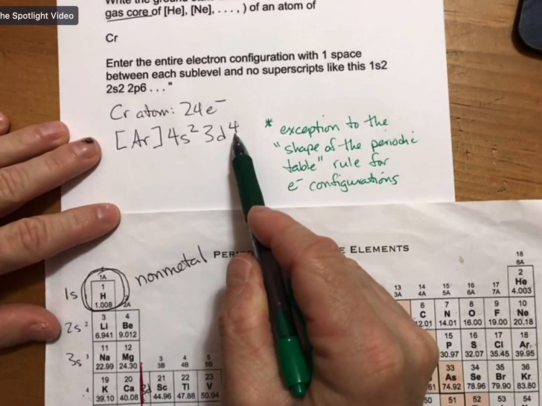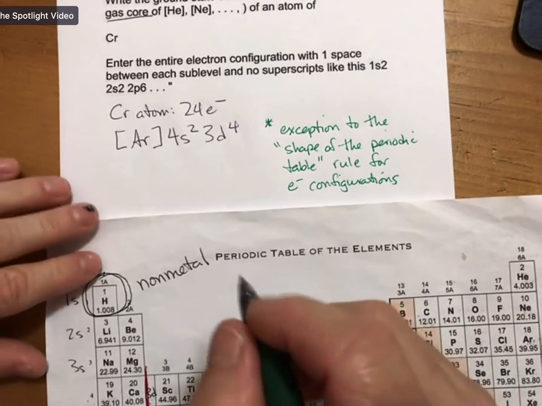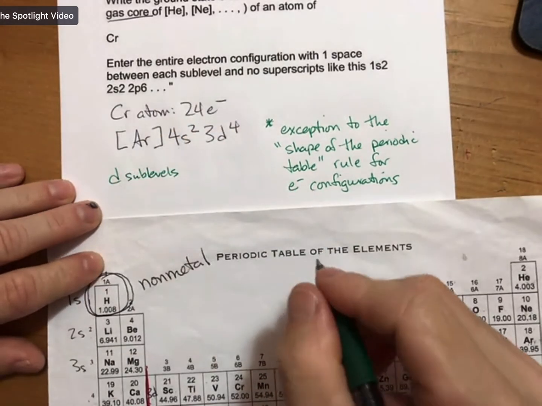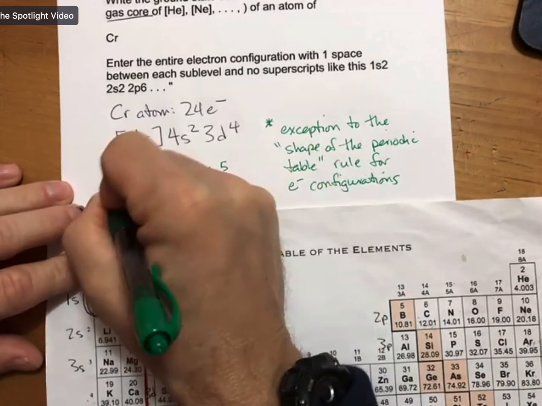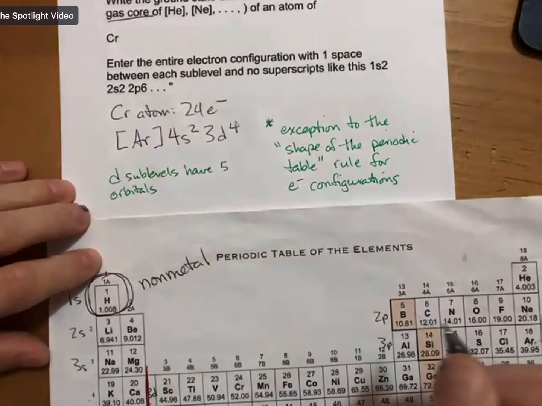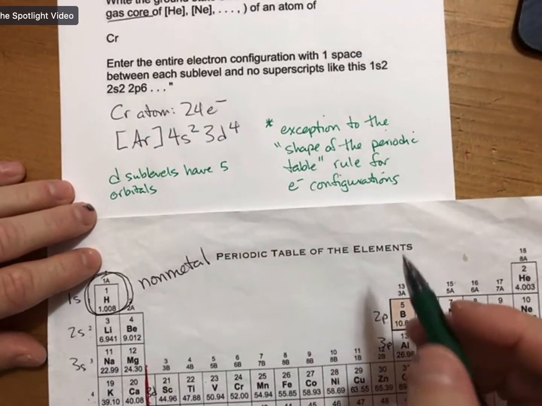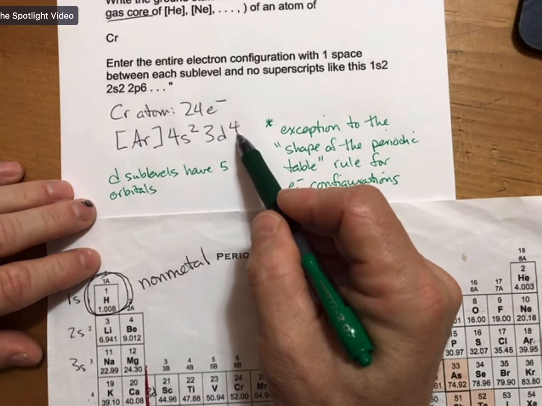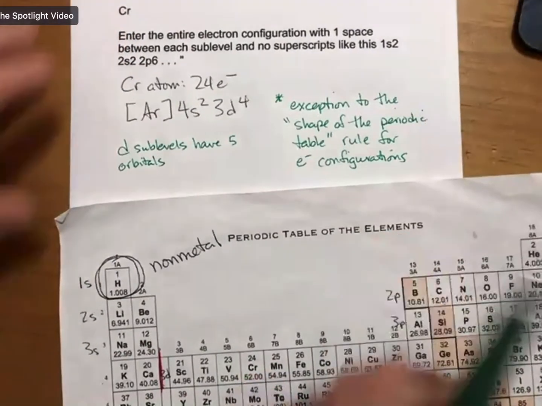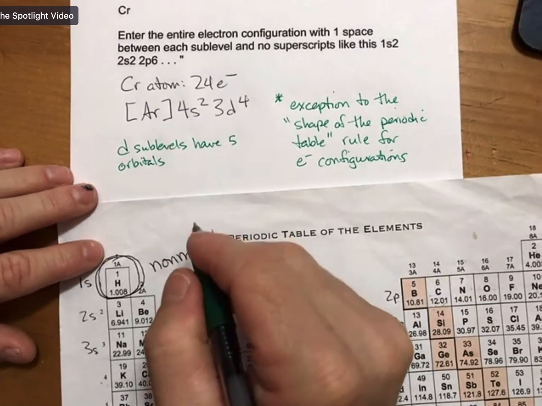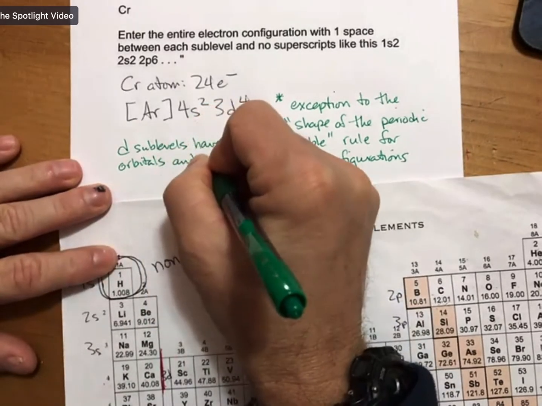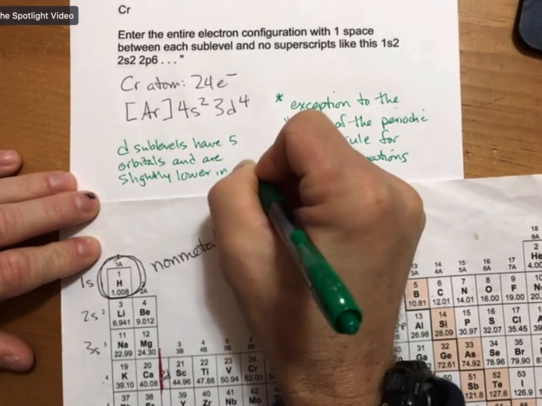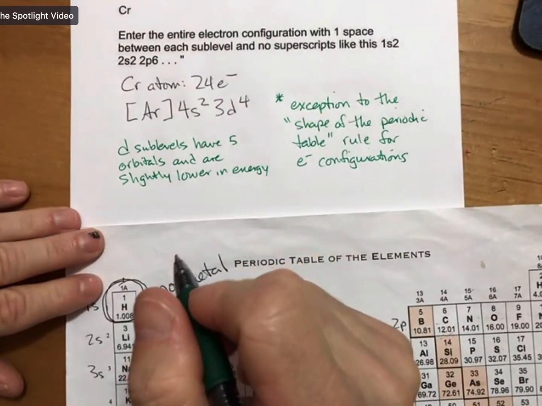This was covered in the lecture outlines. Let me backtrack for a minute. D sublevels have 5 orbitals, and D sublevels can be slightly lower in energy if there's 1 electron in each of the orbitals.